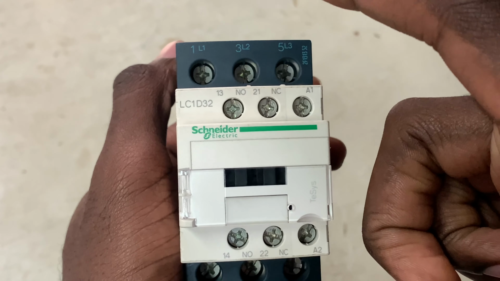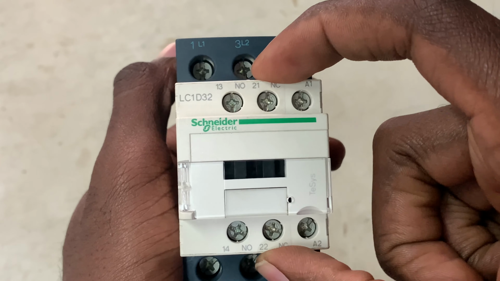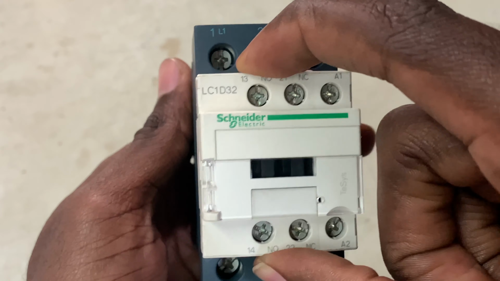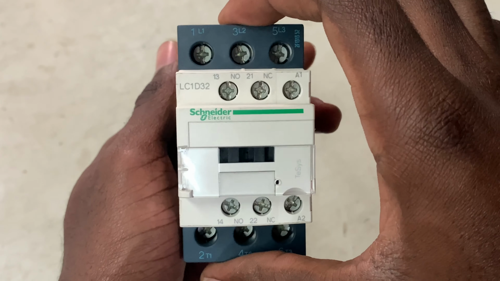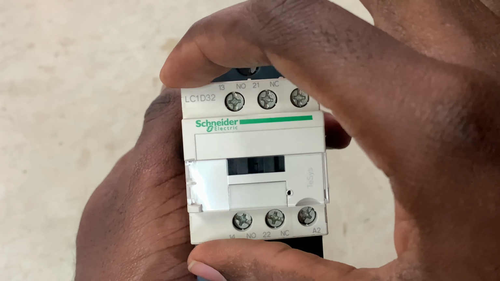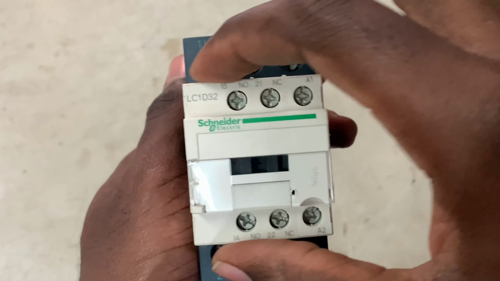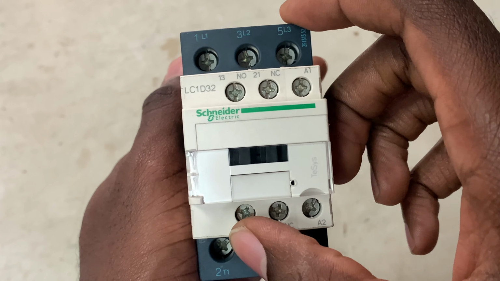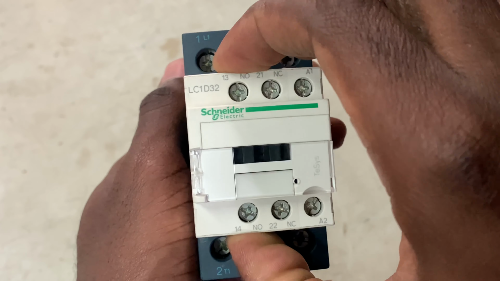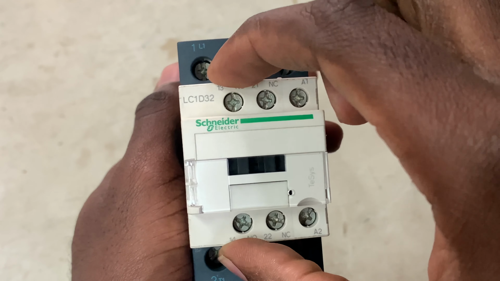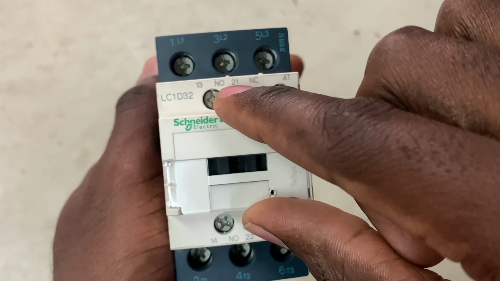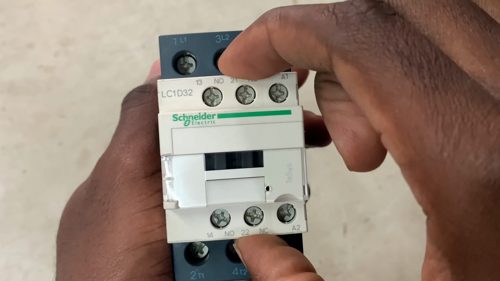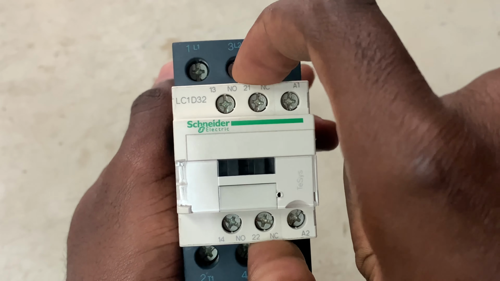So beside the coil of the contactor, you have auxiliary contacts. These are mostly used for controlling. Alright? So the main pair is used in the power circuit, and these are used in the control circuit. So where you have 13 and 14, this is a pair of contacts which are normally open. NO means normally open. And where you have 21 and 22, this is a normally closed pair of contacts.